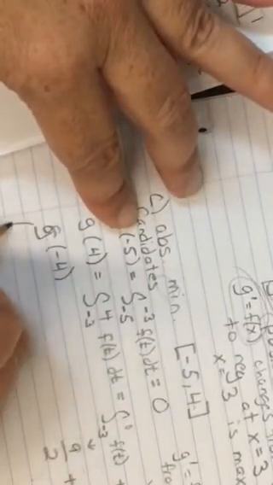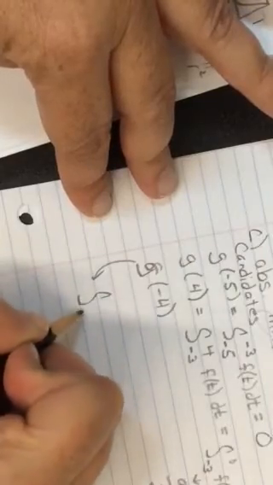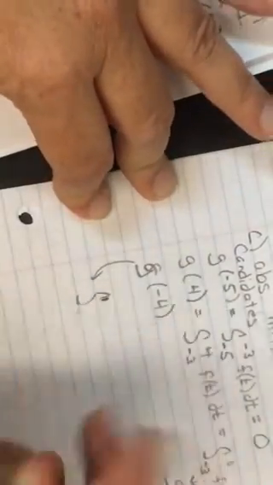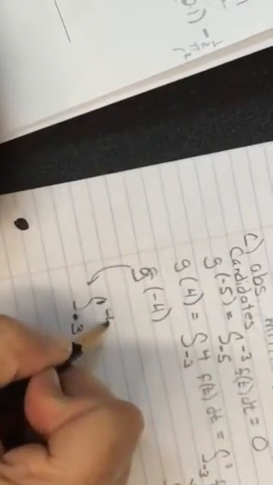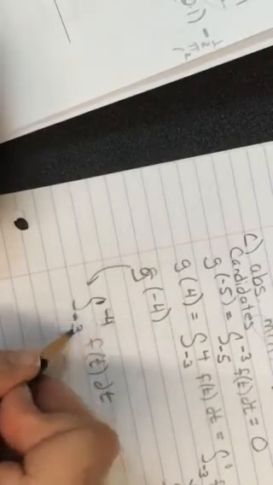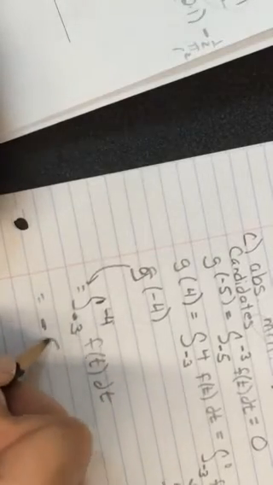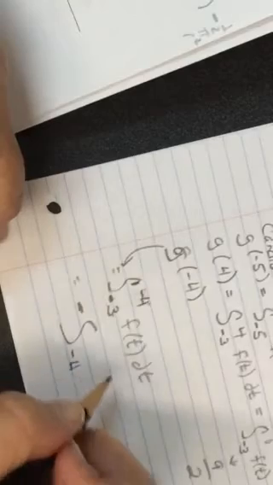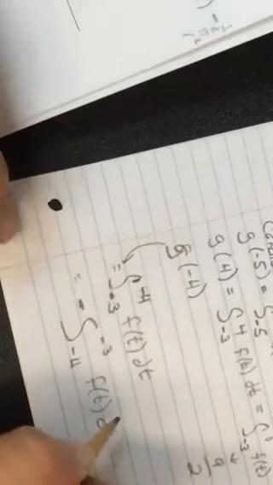G of -4, this one's interesting. So it would be -3 to -4. Remember, our integral is -3 to x. So we want it to be -3 to -4 of f of t dt. But that's flipped, right? You need your smaller number on the bottom. So that equals -4 to -3 f of t dt. Now we need to look at our picture.